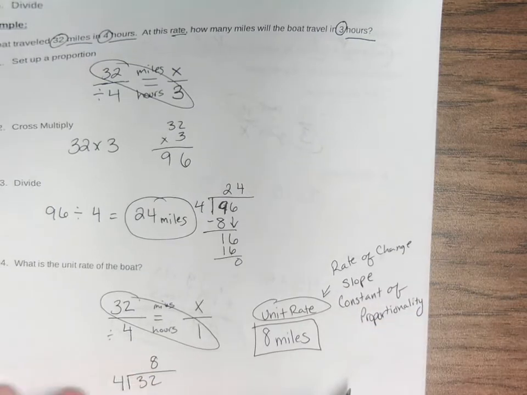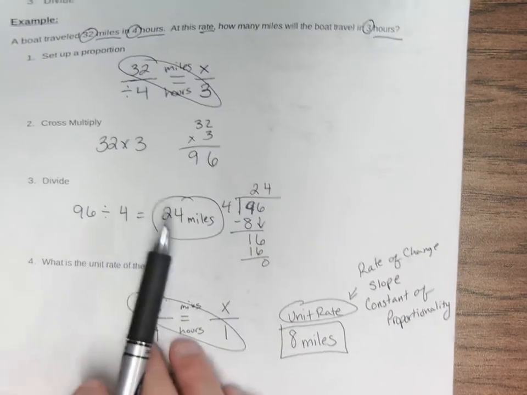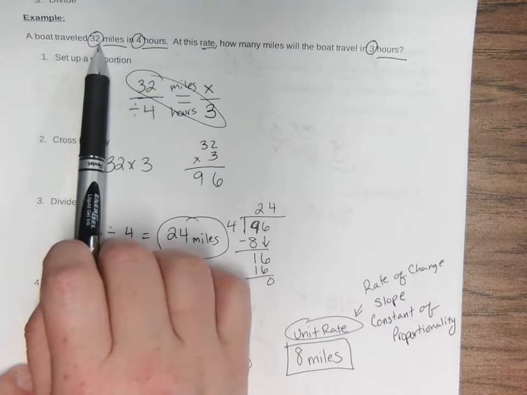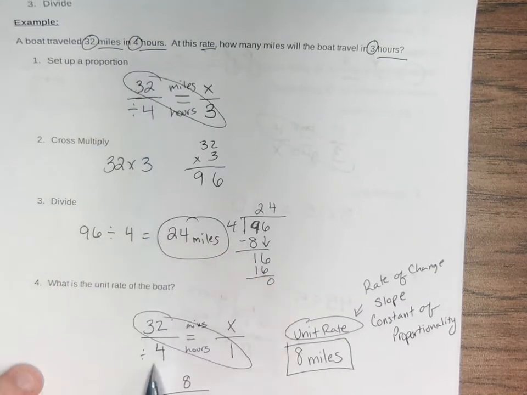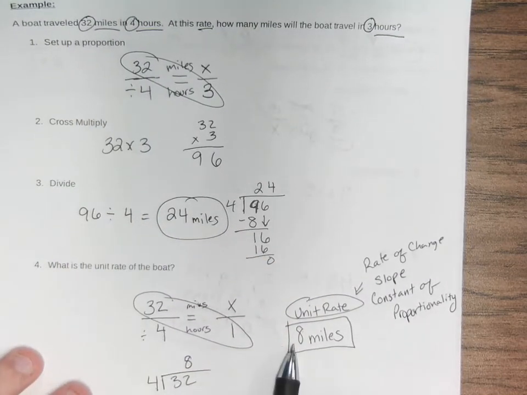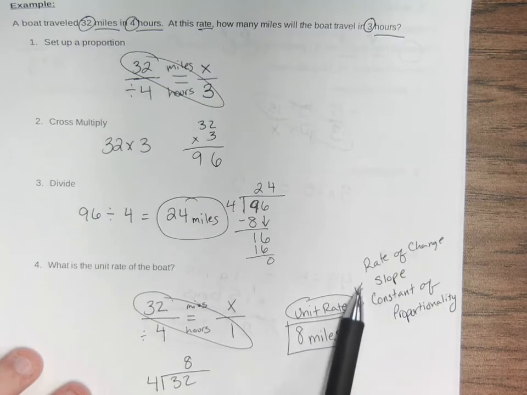Okay. These are all the same thing because all I'm doing is dividing the two numbers together. Miles divided by hours. So 32 divided by 4. That's all I did. And that gives me, all of these are the same. Unit rate, my rate of change, my slope, my constant of proportionality, they are all 8.